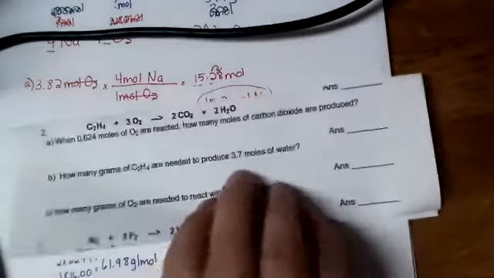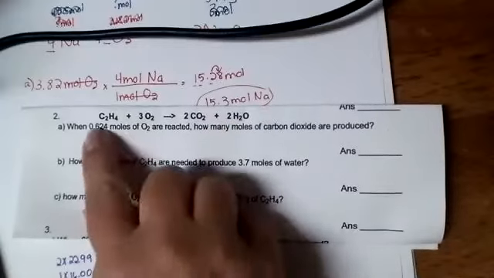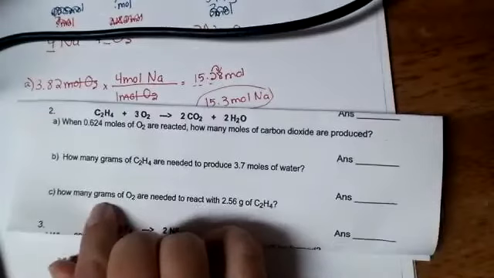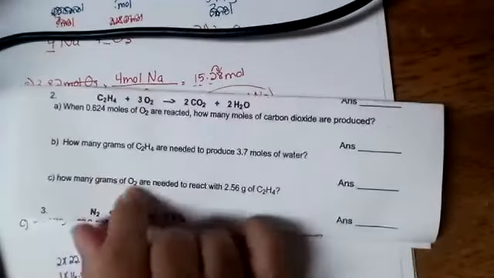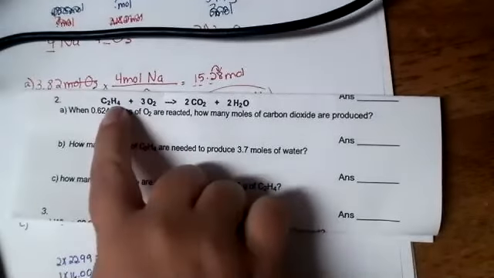For 2C, they give us this chemical equation, and they want to know how many grams of O2 are needed to react with 2.56 grams of C2H4.